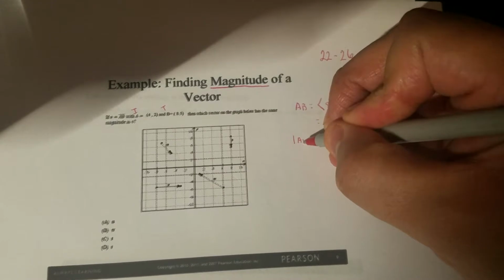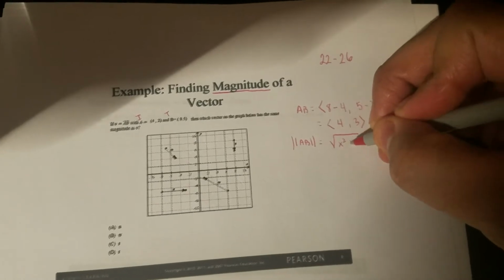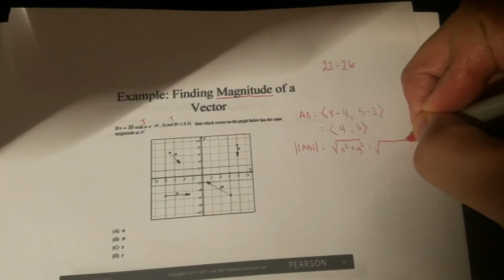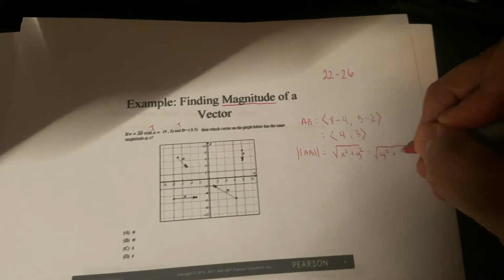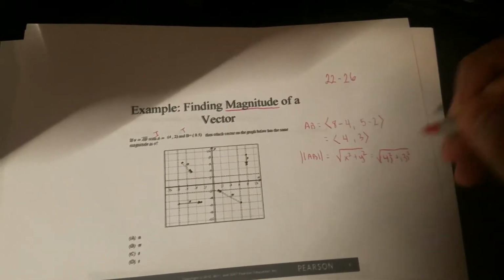Now that I have the components, magnitude is the square root of x squared plus y squared, which is equal to the square root of (4) squared plus (3) squared. I should put these in parentheses.